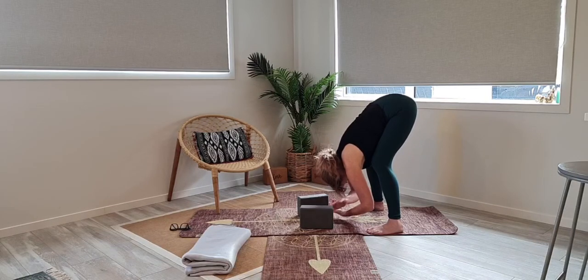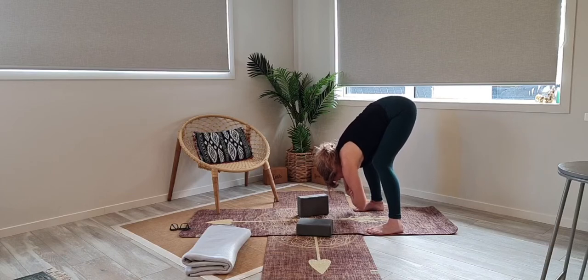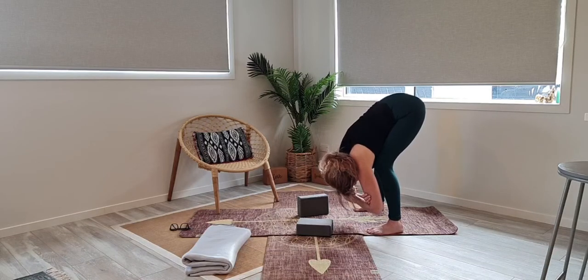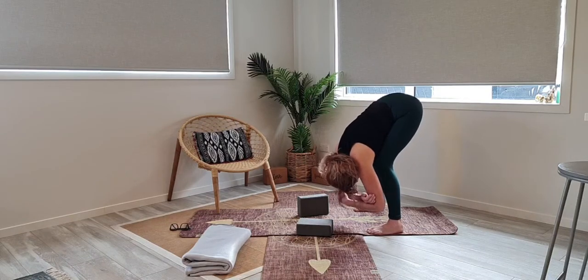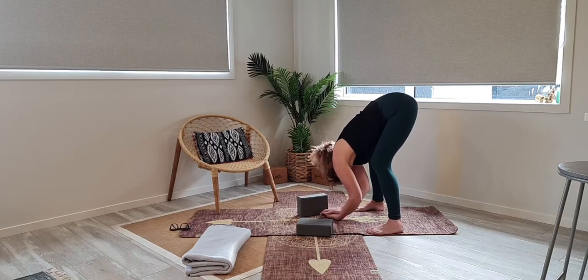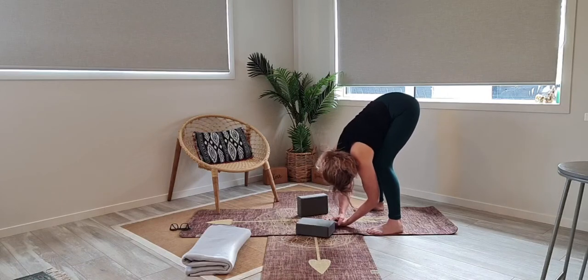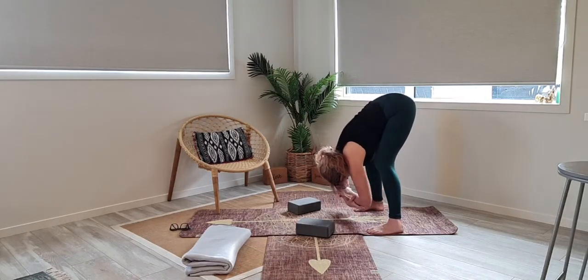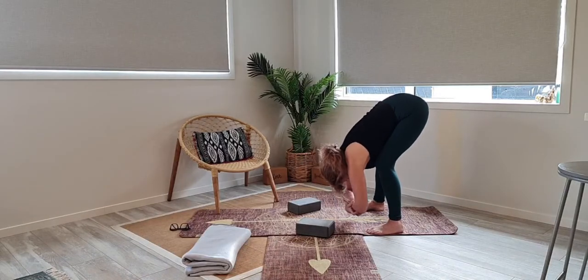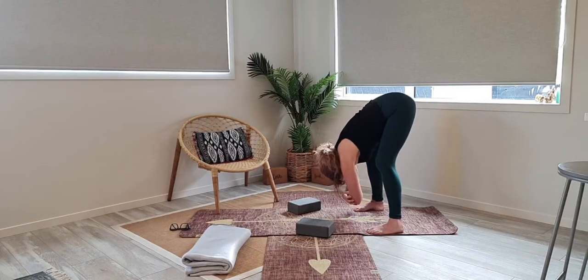Now here it might feel good for you to bend one knee and then the other and just sway from side to side, letting the torso sway. I often like to think of that elephant swaying its trunk. Sometimes that just brings a little bit of movement and it helps us to stay a little longer in the pose.